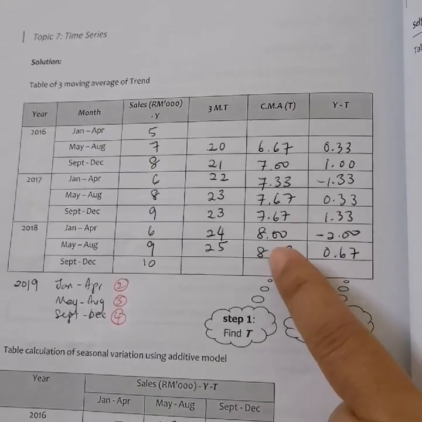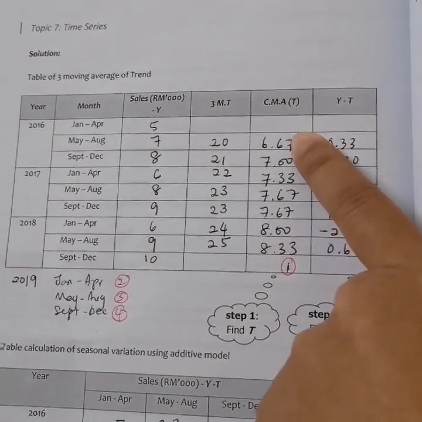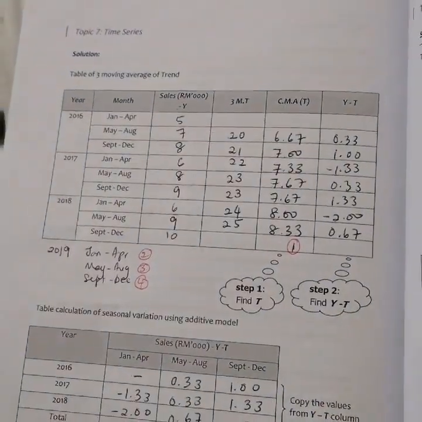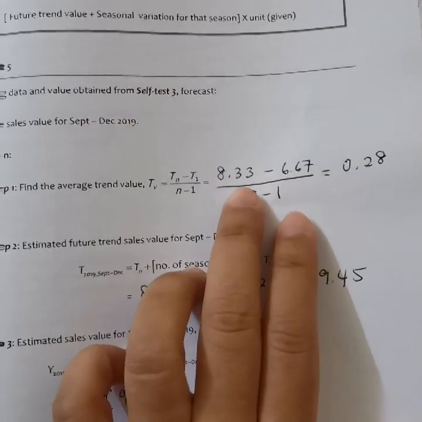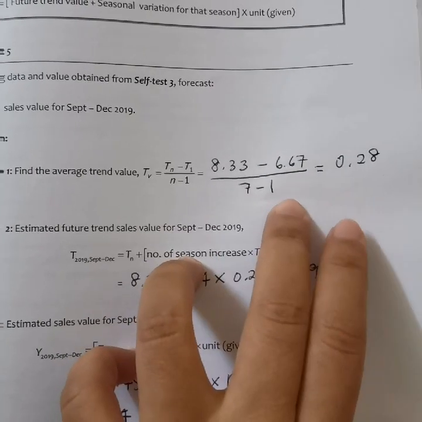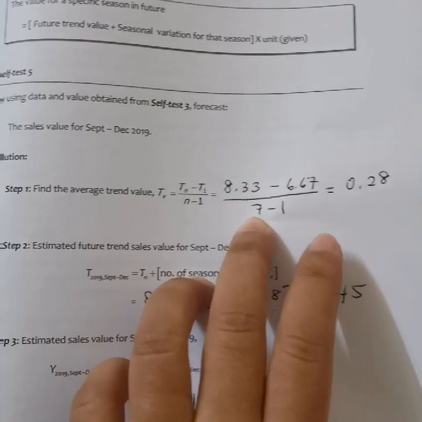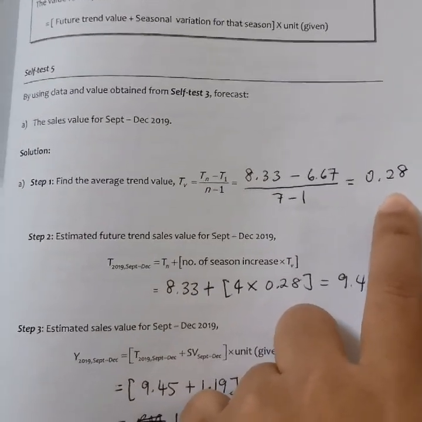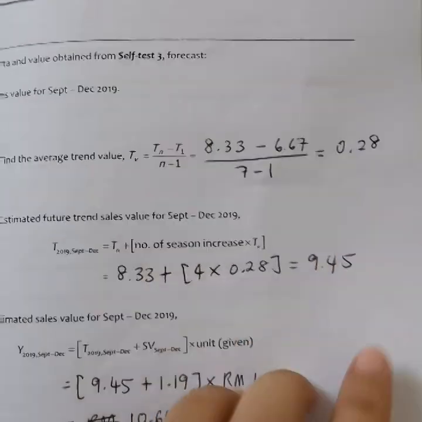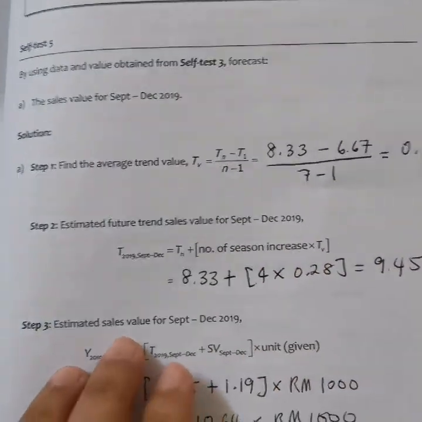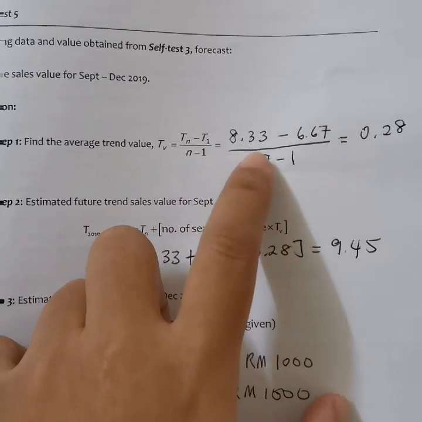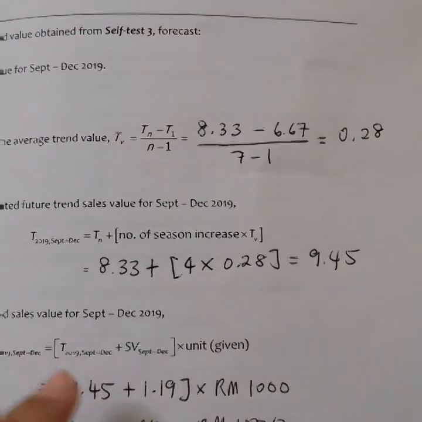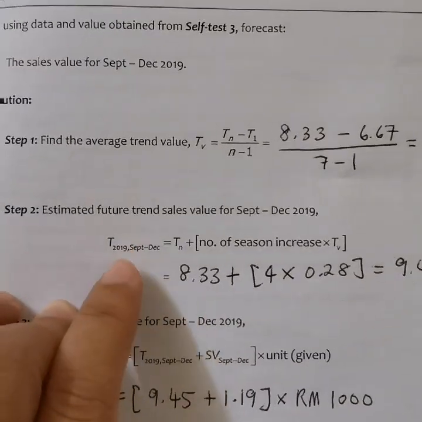So we are going to take the last trend 8.33 minus the first trend 6.67, divided by the number of trends, which is 2, 4, 6, 7. 7 minus 1. So that is what we get over here: 8.33 minus 6.67 divided by 7 minus 1. 7 is the number of trends that we have from the table of trend that we calculated in self-test 3. When we settle this, we get 0.28. Remember we just need to use 2 decimal places from beginning until the end. So we maintain our 0.28 here. That is our first step, finding the average increase, or the average trend value, from one season to another season.